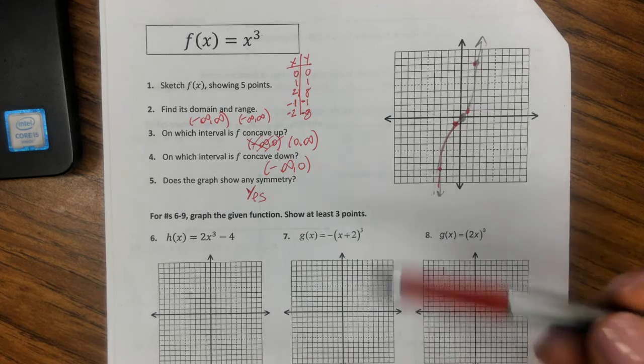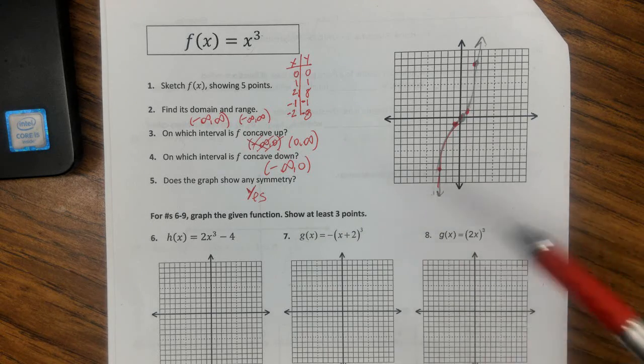Okay, that's it. Please now do 6, 7, 8, 9, and 10 on this page.